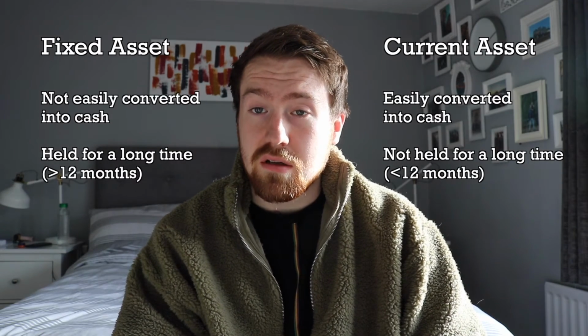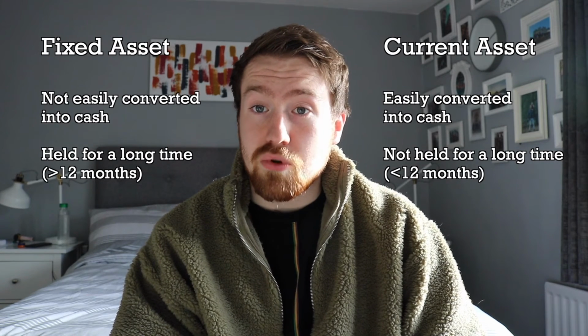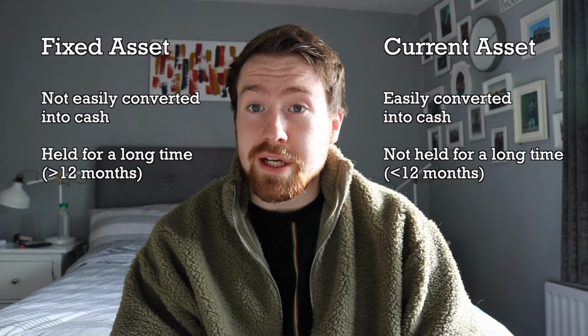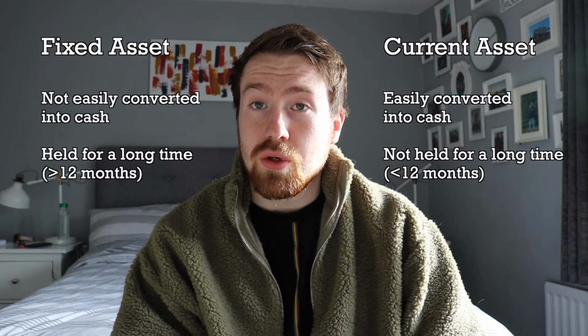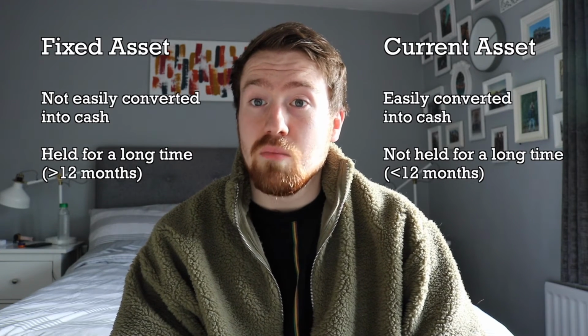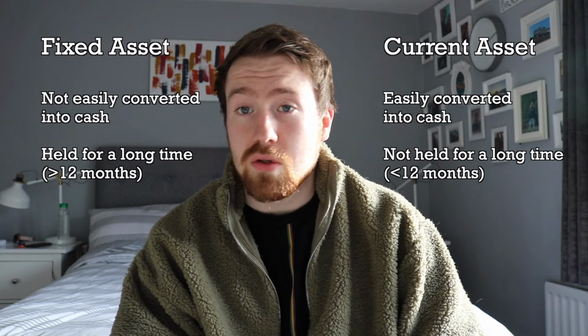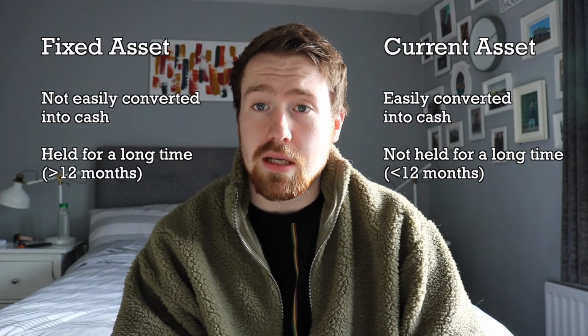There are a few other items that you could classify as current assets, such as prepayments or accrued income. That's current because we're not easily converting it into cash, but it's less than a year. Anything more than a year we would have as a fixed asset for prepayments or for accrued income, but that's not usually the case. So now let's move on to the different types of fixed assets.